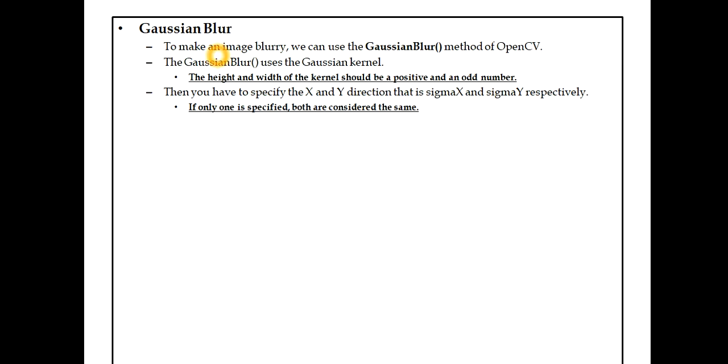Gaussian blur. To make an image blurry, we need to use the Gaussian blur method of OpenCV. You need to focus on the syntax, where G is capital for Gaussian and B is capital for blur, the GaussianBlur method. And this Gaussian blur uses a Gaussian kernel, where the height and width of the kernel should be a positive and an odd number. Okay, you have to note it down. I am putting it in bold. So the height and width of the kernel should be a positive and odd number.